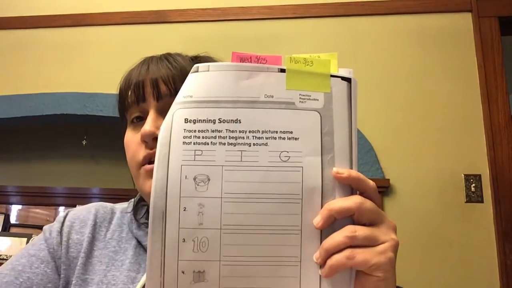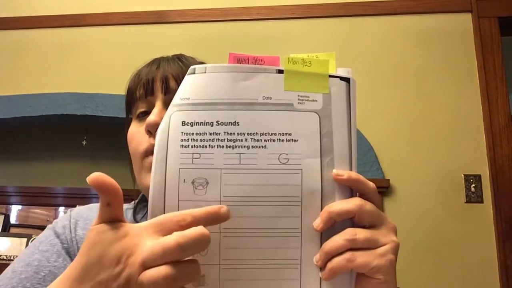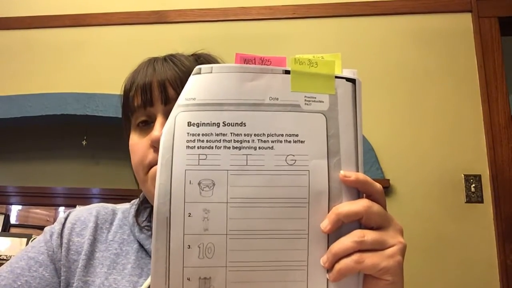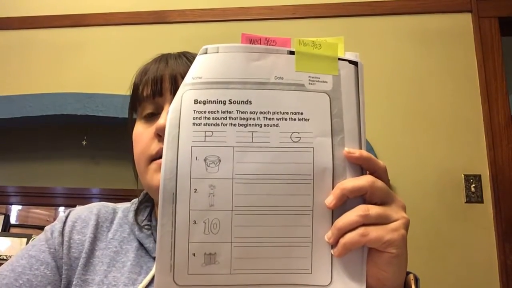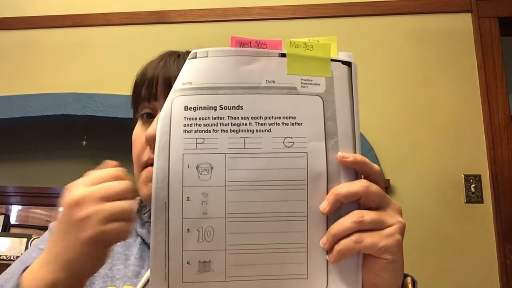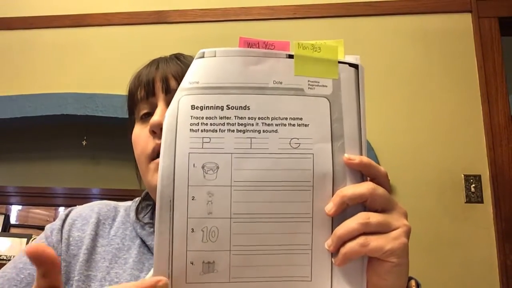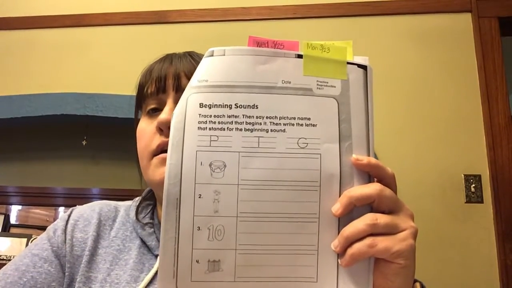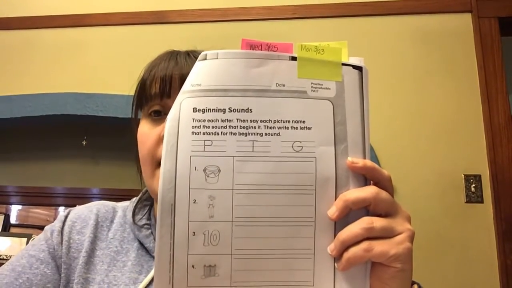The second picture is girl. So write the letter that makes that beginning sound. The next picture is the number ten, T. Put the letter that makes that beginning sound, T. And the last one is a picture of a gate, G-A-T-E, gate. Put the letter that makes that beginning sound, G.